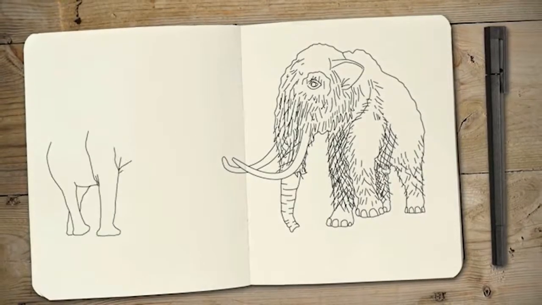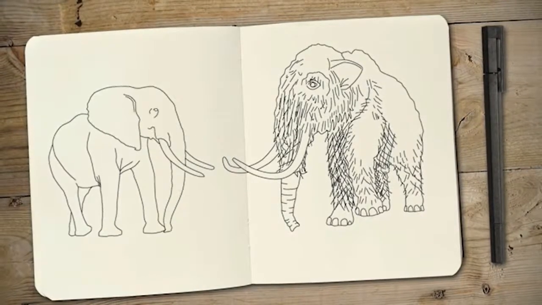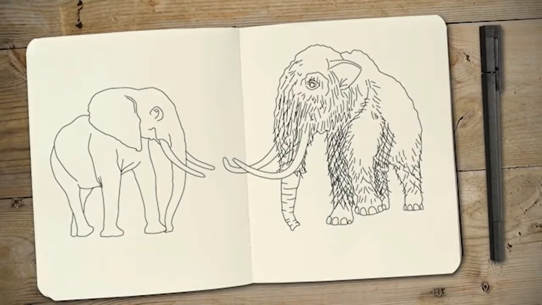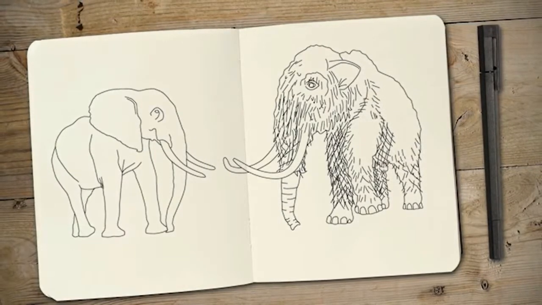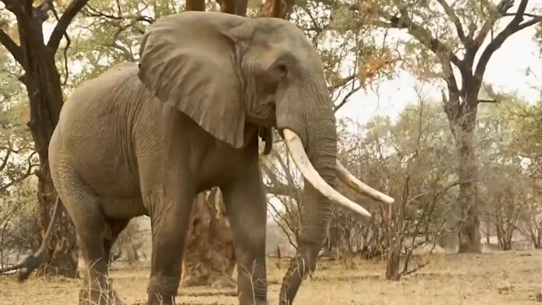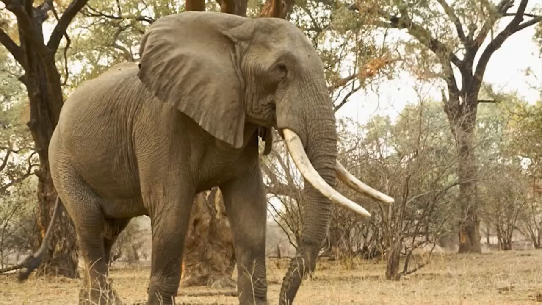Modern elephants are different than mammoths. They have tough, dry skin and no woolly coat. They do have a trunk and tusks, like the mammoth did. Chances are you've seen modern elephants on television or at the zoo.